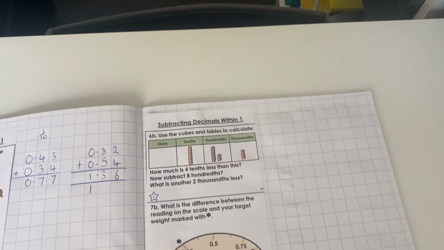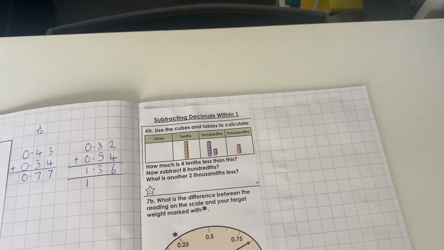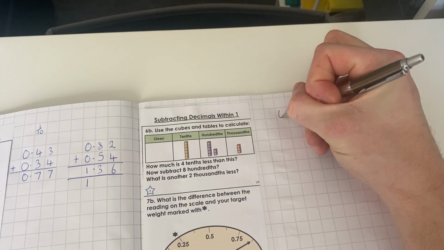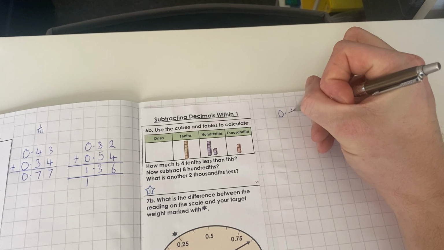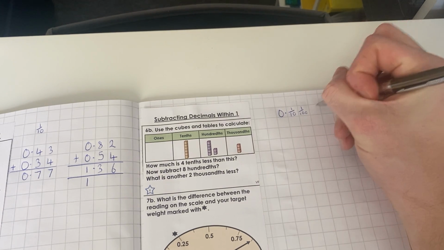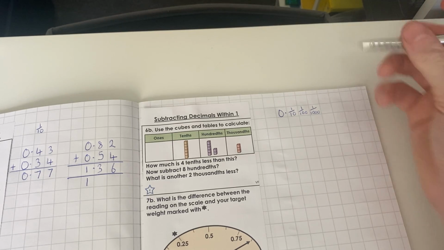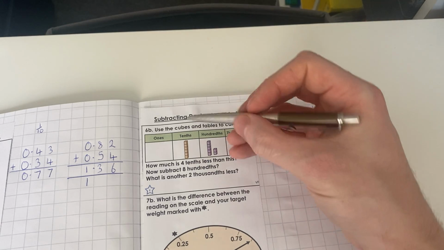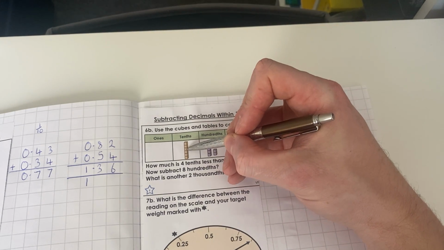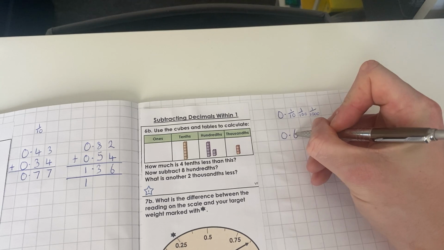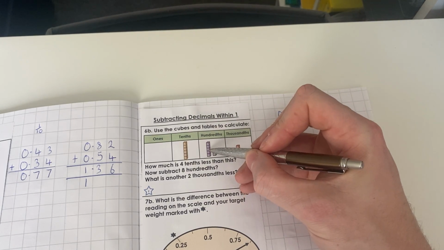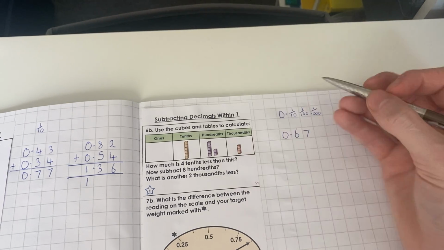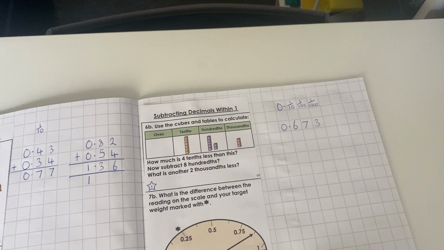So we're going to take the first question here. Use the cubes and tables to calculate. So the first thing we want to do is work out what this number is. So we draw our place value chart as we did yesterday. We've got ones, tenths, hundredths and thousandths. We've got nothing in the ones, so 0. In the tenths, we've got 1, 2, 3, 4, 5, 6. Hundredths is 1, 2, 3, 4, 5, 6, 7. And in the thousandths, we've got 1, 2, 3. So our number is 0.673.